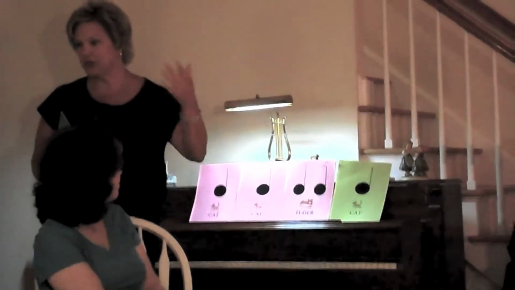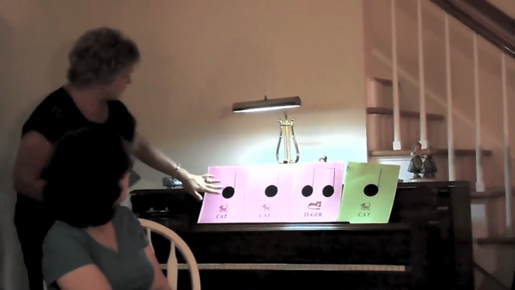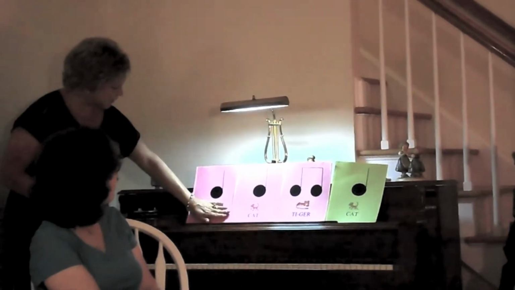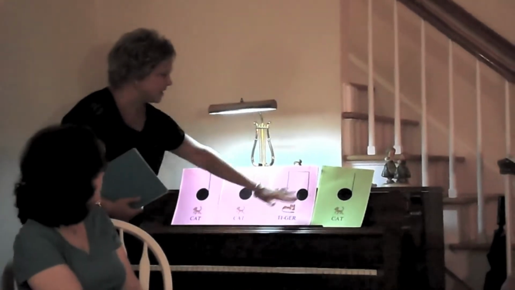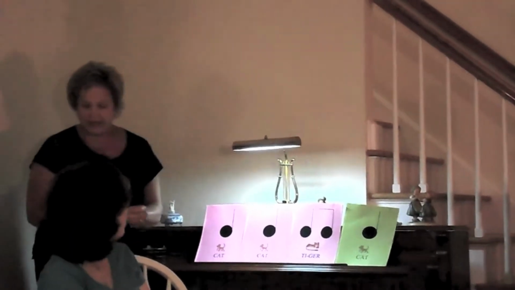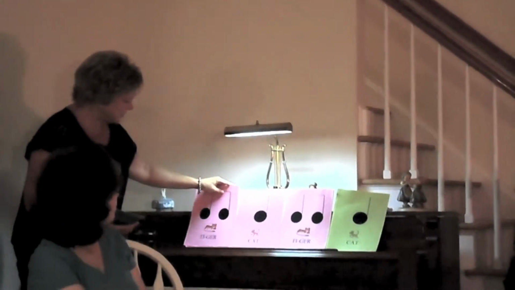You can go the following week or 2 weeks later, and you can say, okay, we're not going to use cat anymore. Now we're going to use the note, and we're going to call this ta. So you're eventually going to get ta, ta, ta, ta, ti, ti, ta, and then we mix it up a little bit. We can start with this.